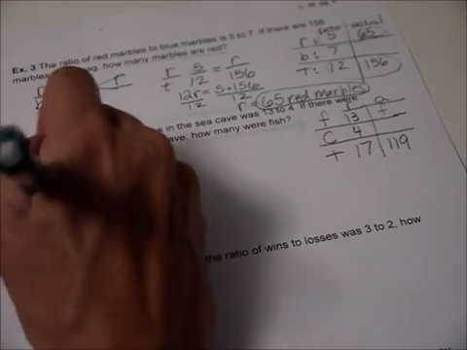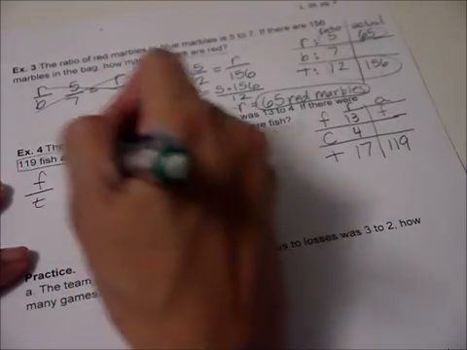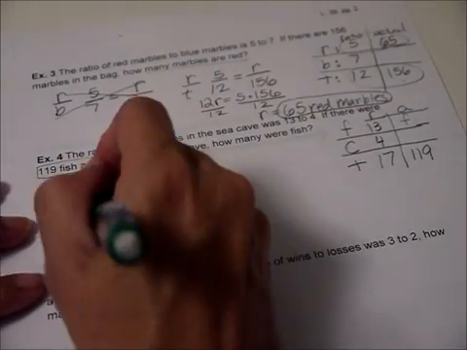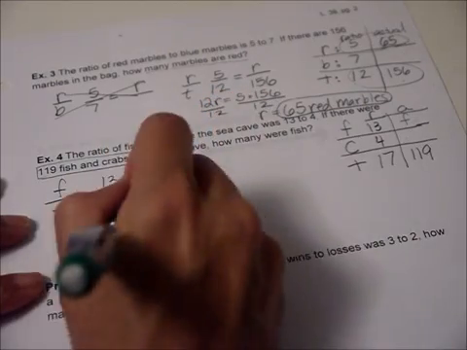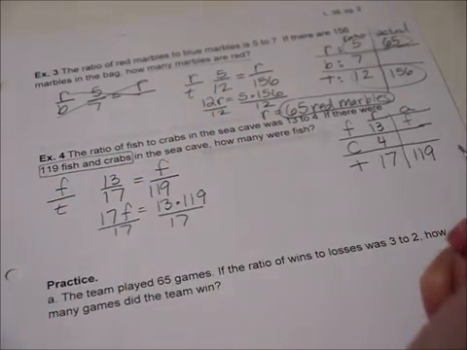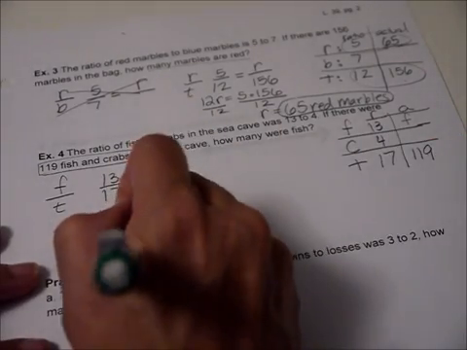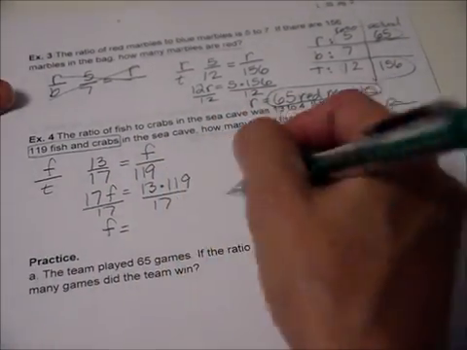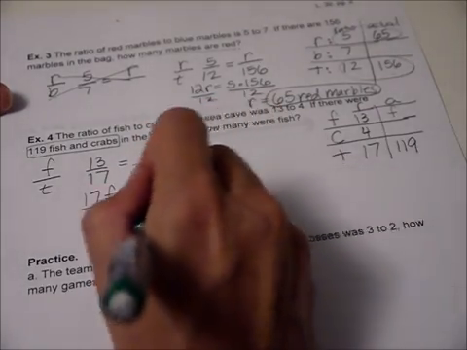So we could say fish to total is 13 to 17, and we're looking for how many fish, and there were 119 total. And then we're going to go ahead and solve. 17F equals 13 times 119. Divide both sides by 17. Now that does reduce, and again I'm going to cheat just since this is an example, and you don't want to sit and watch me calculate numbers. So you get 91 fish are in the sea cave.